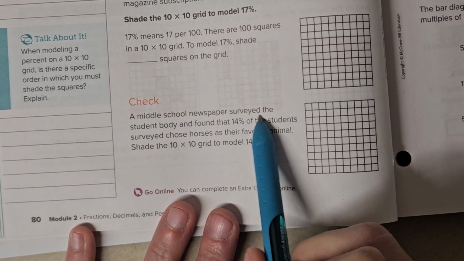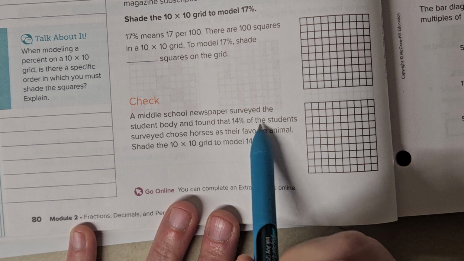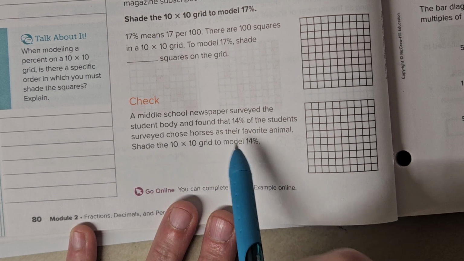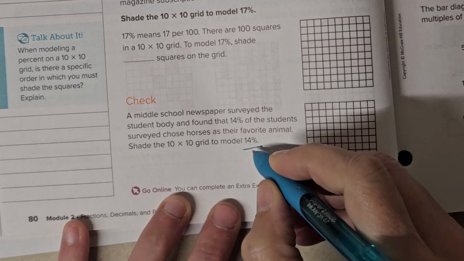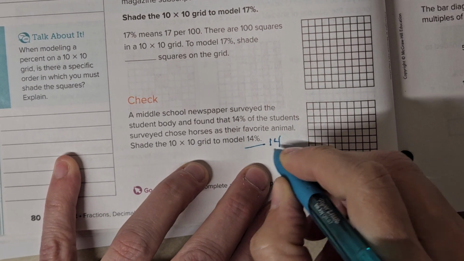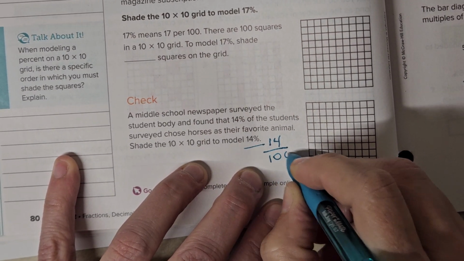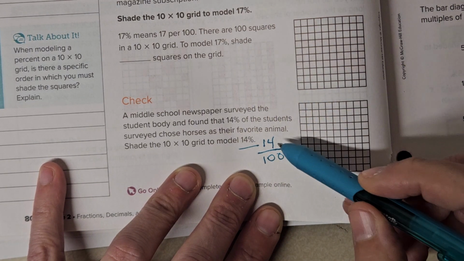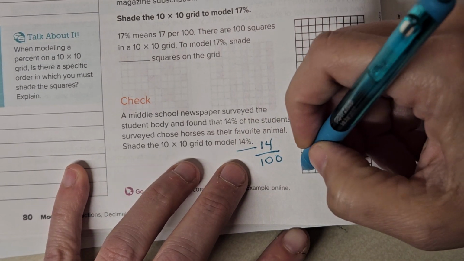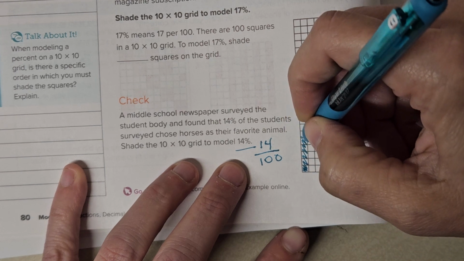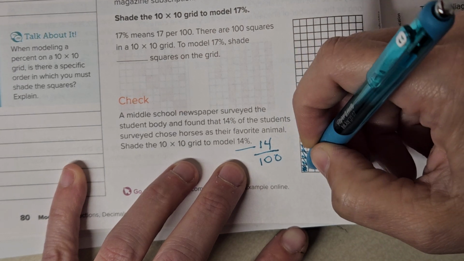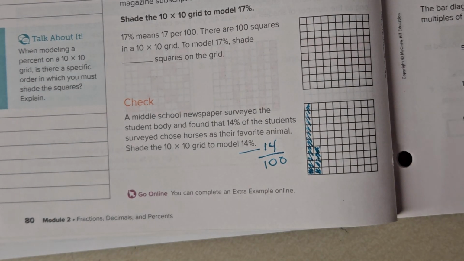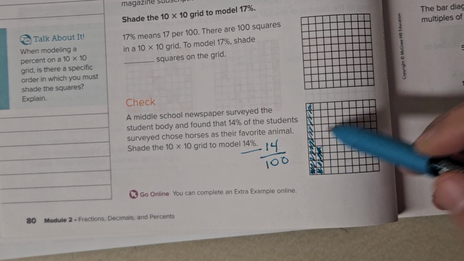A middle school newspaper surveyed the student body and found that 14% of the students surveyed chose horses as their favorite animal. Shade the 10 by 10 grid to model 14%. Remember, 14% means 14 per 100. If there's 100 here, we need to shade 14 of them. We'll do it ever so carefully. 1, 2, 3, 4. There's 14%. 10, 11, 12, 13, 14.